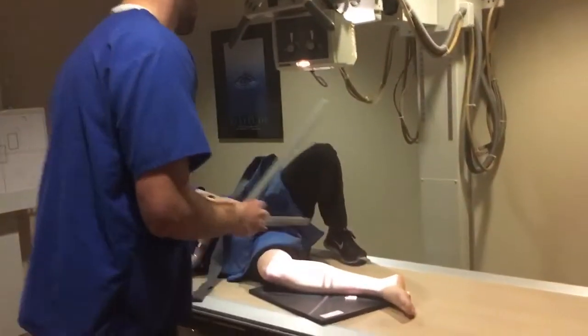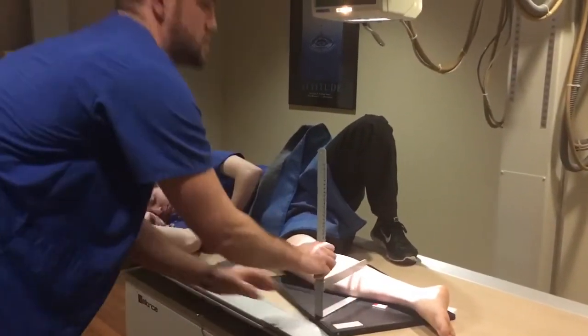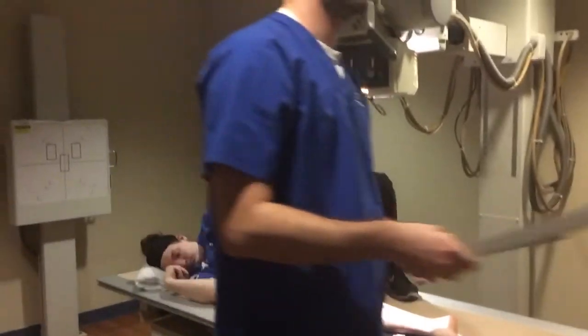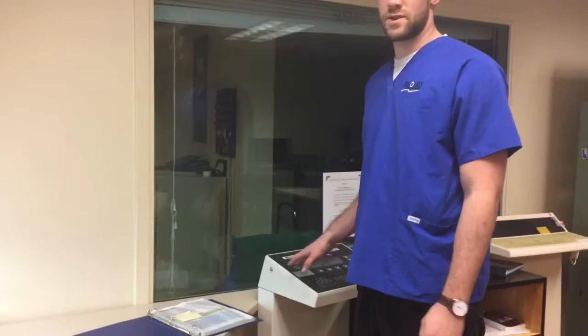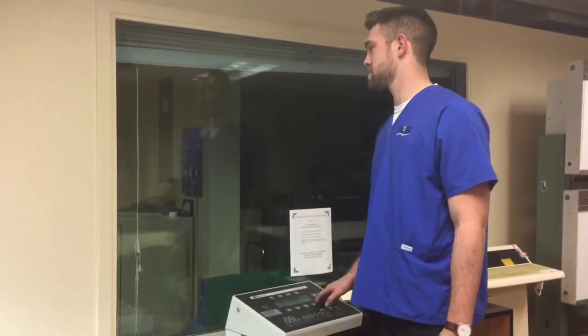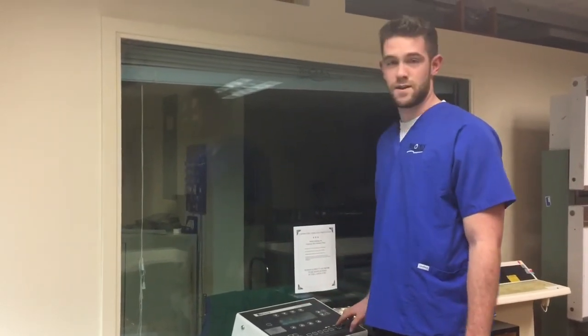I'll now measure the patient. It is a 9 again. And now I will shut the door and set the control panel. Since my patient had the same measurement, nothing changes on the control panel. So I would just make sure that the patient is still holding still, and I will take the exposure.